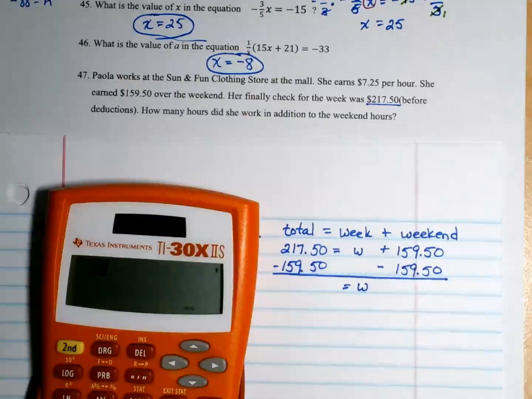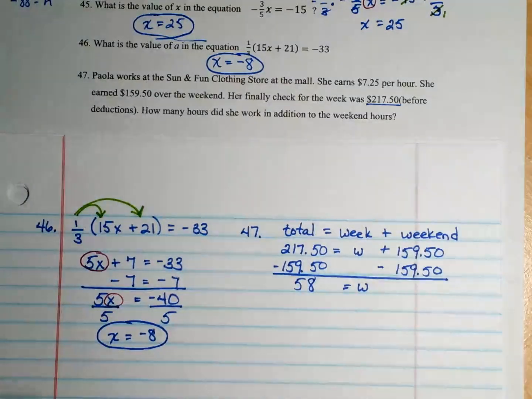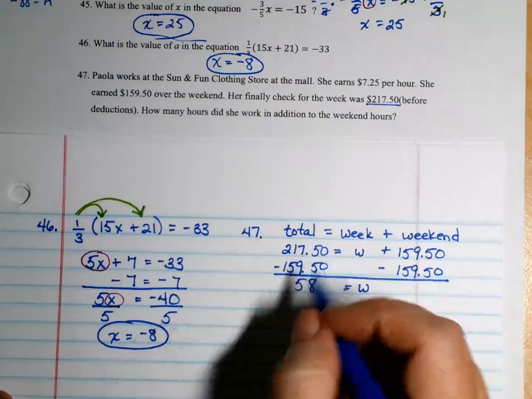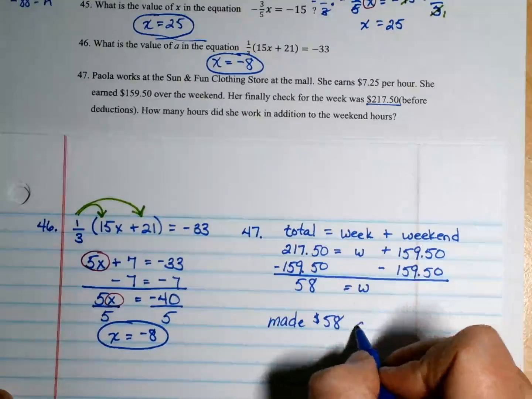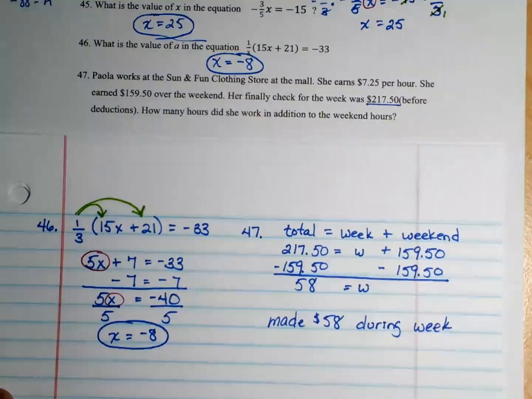So I have $217.50 minus $159.50. That means she made $58 during the week. Okay? So it wants to know how many hours did she work. So this W is how much money she made. So she made $58 during the week. But this is asking me how many hours did she work? Basically, how many hours did she work during the week?